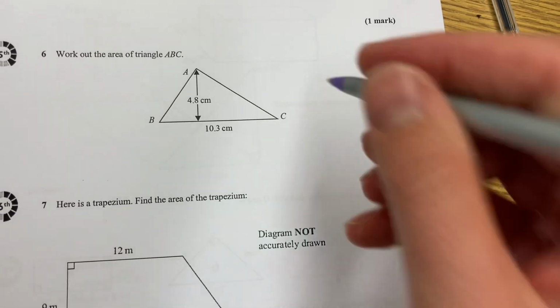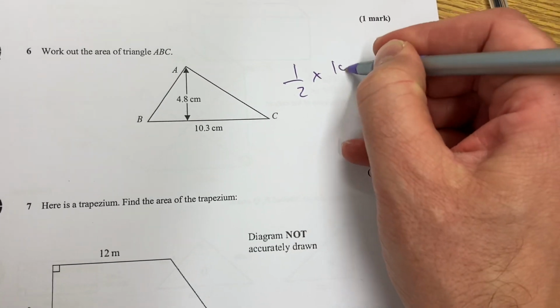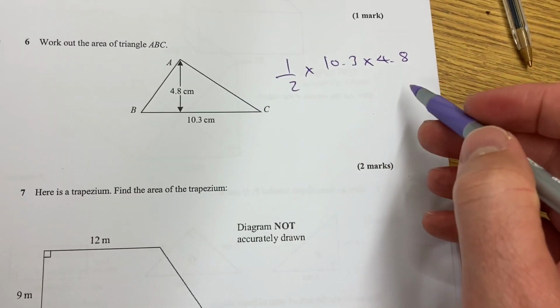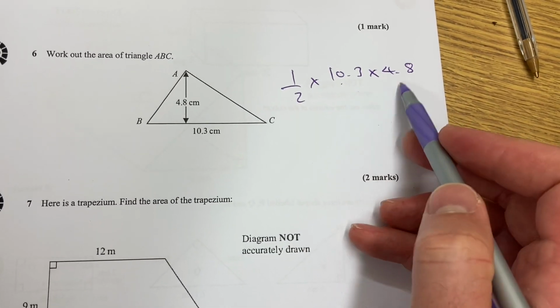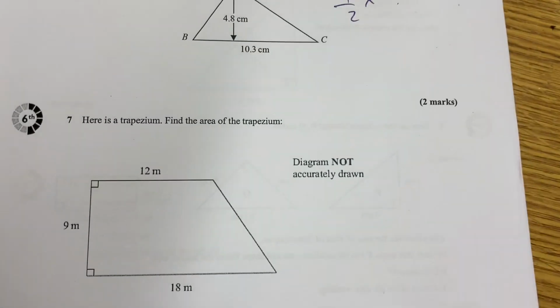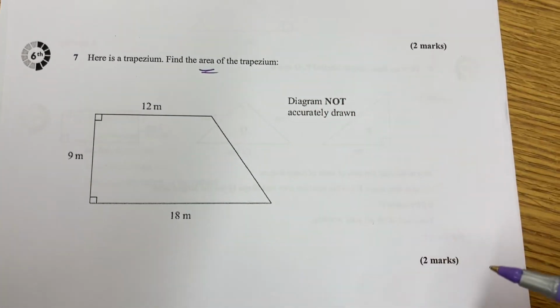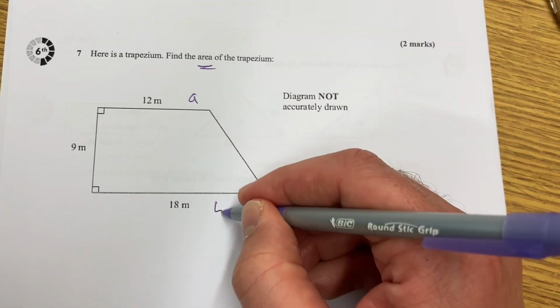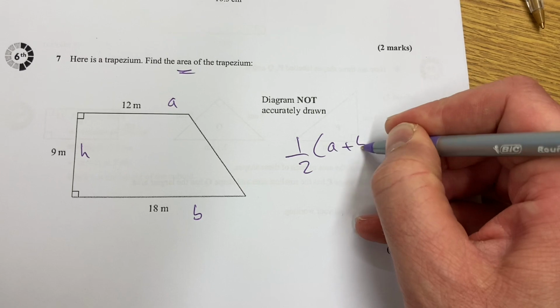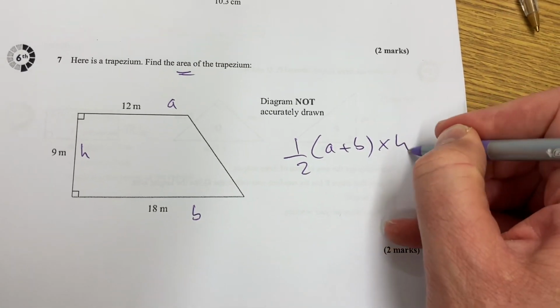Again, there's a triangle here, a half, 10.3 times 4.8. Here's a calculator paper, but we could calculate those using long multiplication. There's a trapezium. We'll quickly look at that one. Area of a trapezium. If we call that A and that B, and that's the height, it's half of the average of those two times the height.